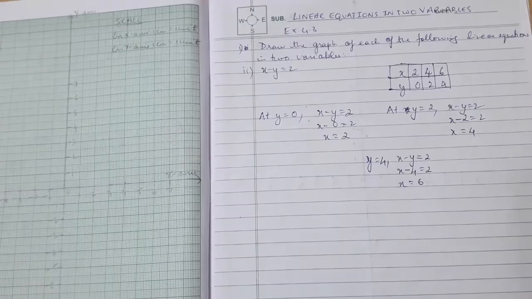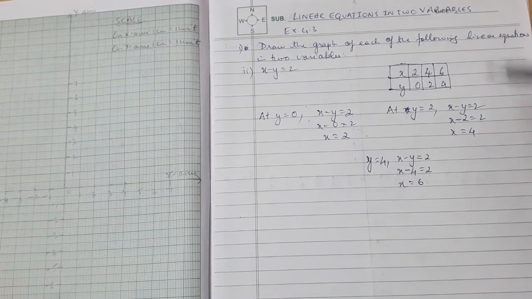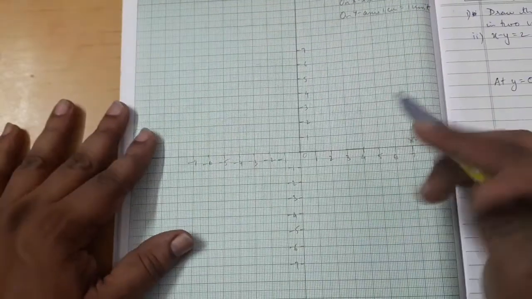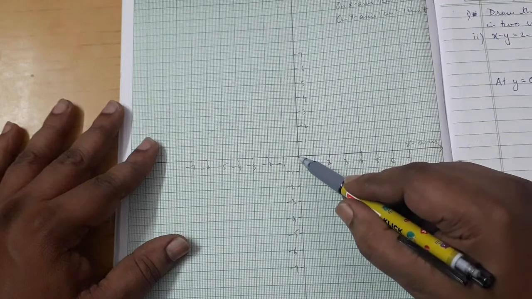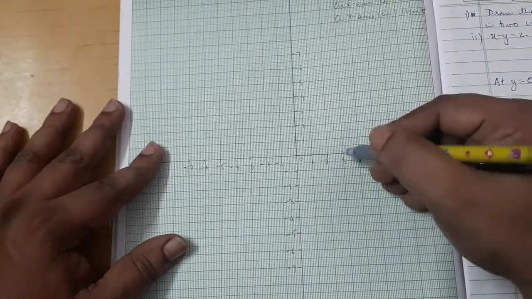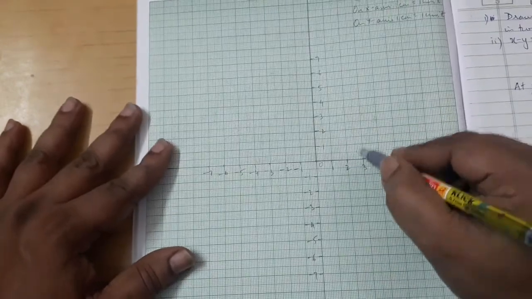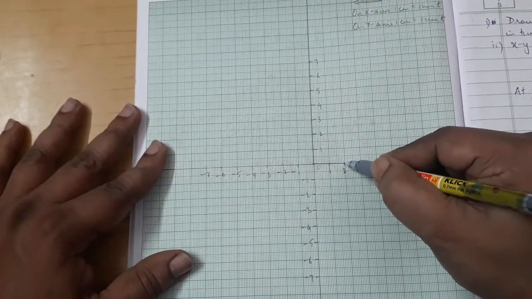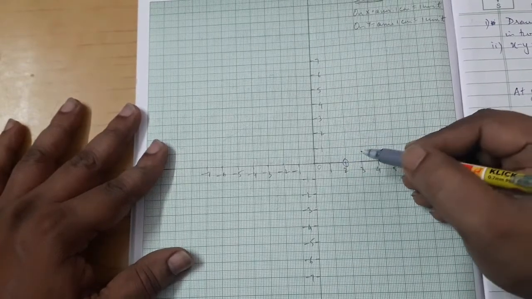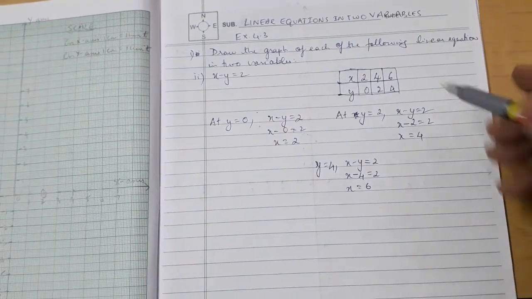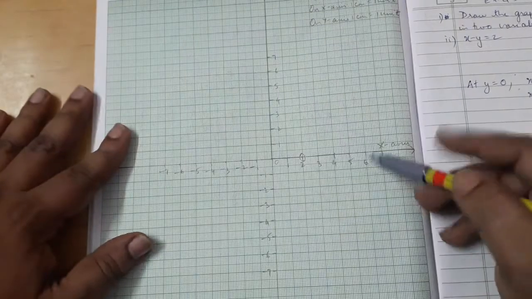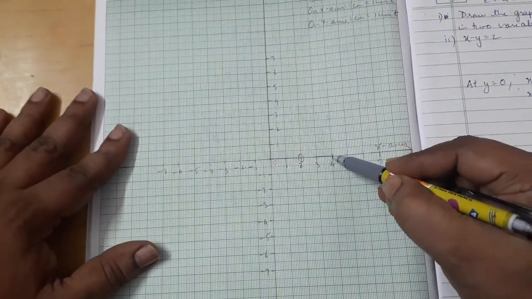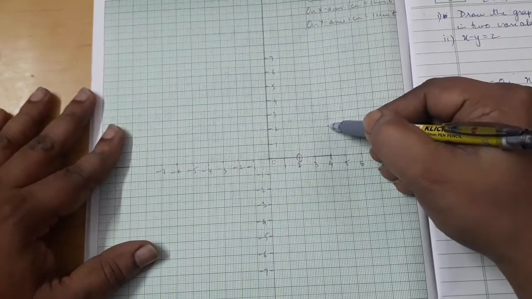So the first point that we have over here is when x is 2, y is 0. So our first point will be out over here. Let's mark this. The next one is when x is 4, y is 2. So when x is 4, y is positive 2, which means over here.